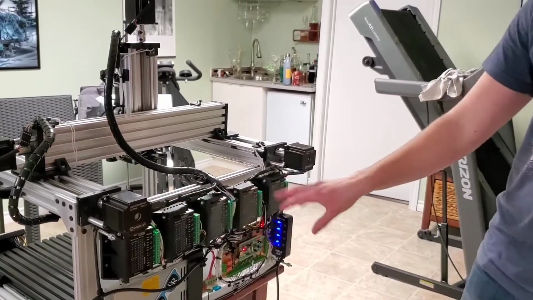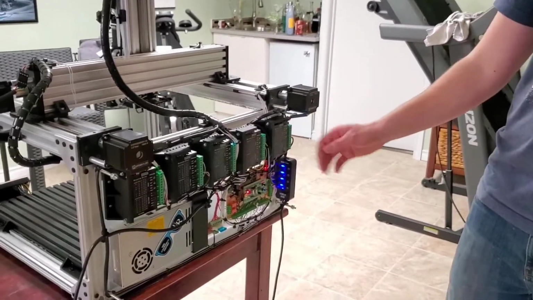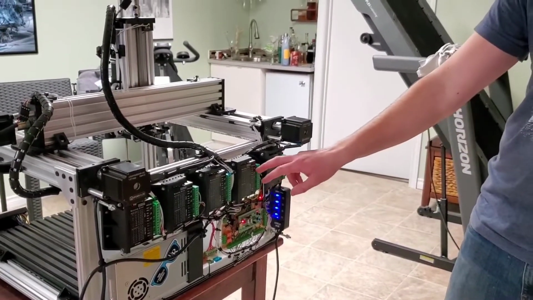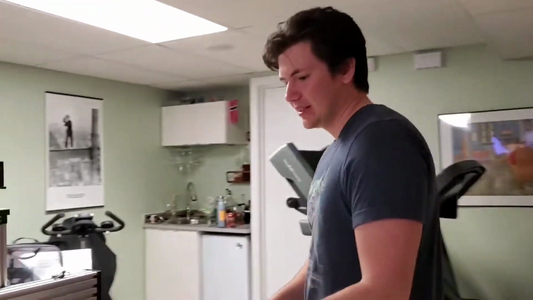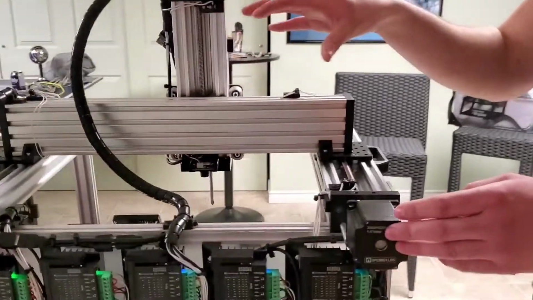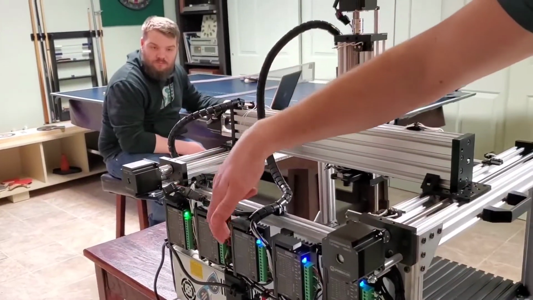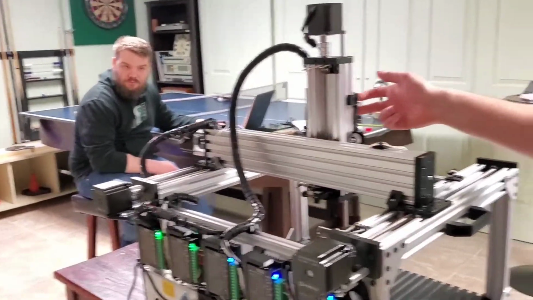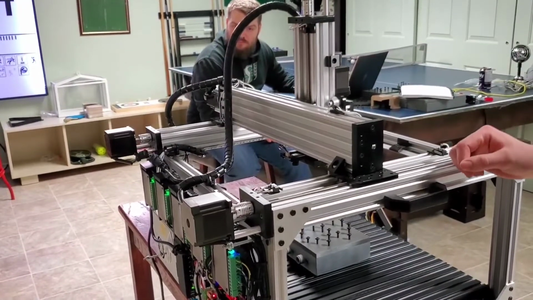These stepper drivers are of course controlled by the STM, and thankfully there's nothing fancy that had to be done. You could just connect the STM directly up to the inputs on these stepper drivers. Each motor has its own stepper driver. So these two control the Y motors, this one controls the X, this one controls the Z, and this one controls the Phi that Jarrett will talk about more. Each motor gets its own dedicated stepper driver.